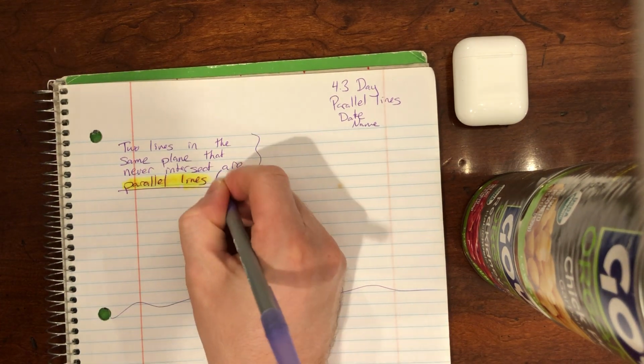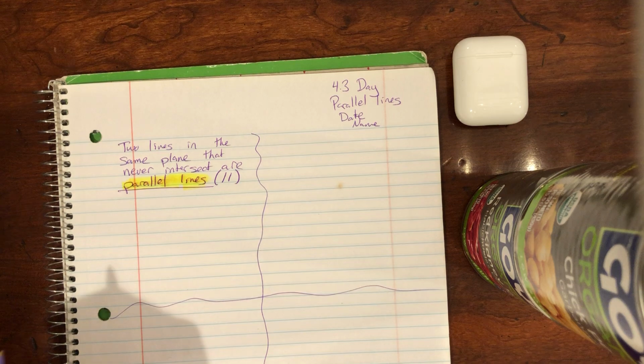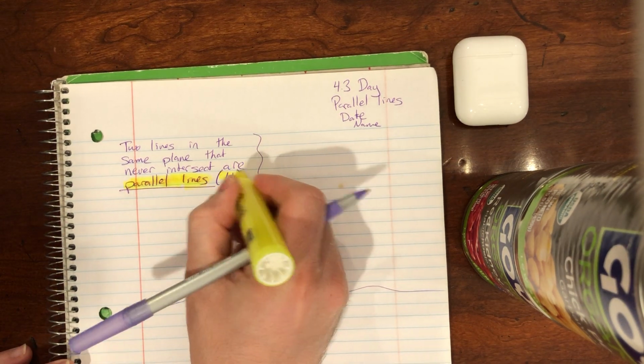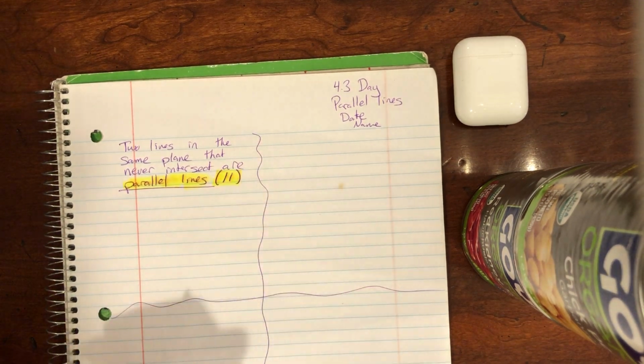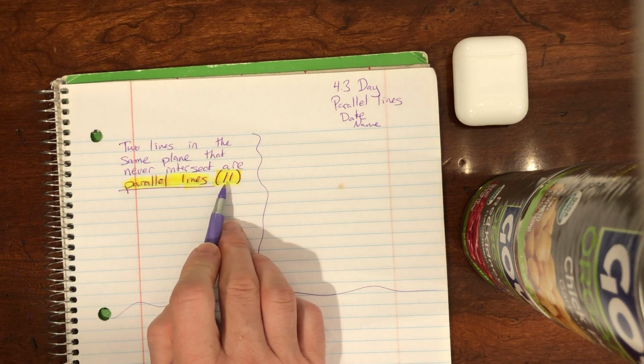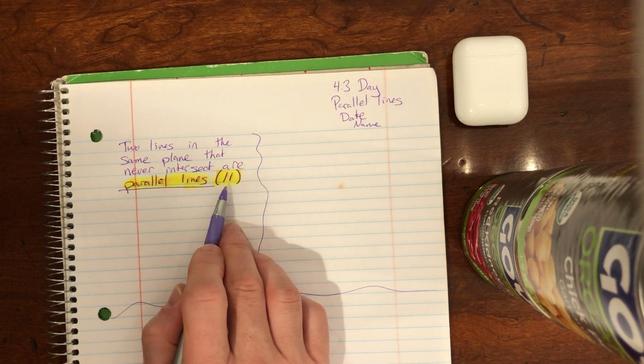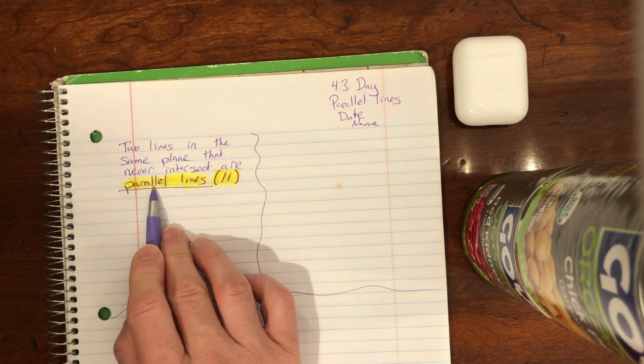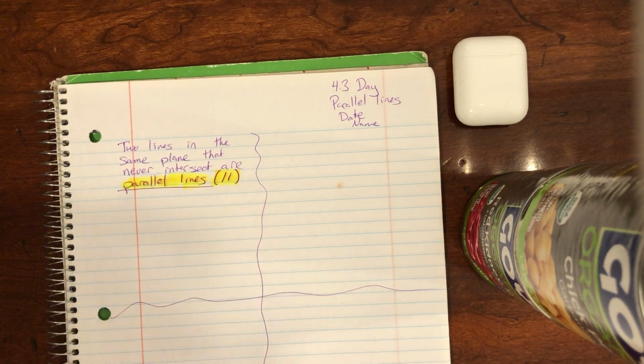Just so you can see it, sometimes you might see this symbol. I might write the symbol, Mrs. Harmon, Mrs. Pasillo might write the symbol where it looks like it's just kind of 2 L's. That's the symbol for parallel lines. And I just remember because of the 2 L's in parallel there.